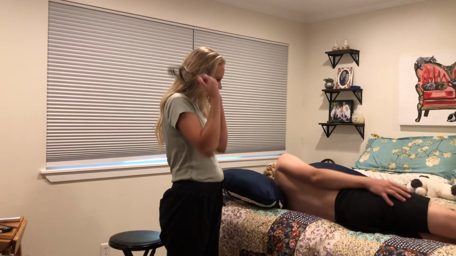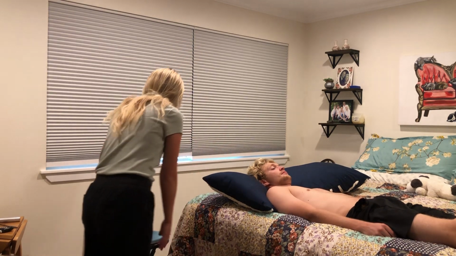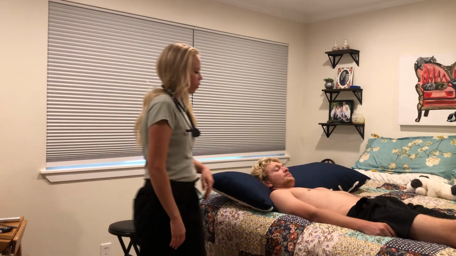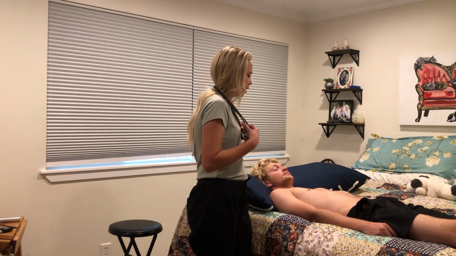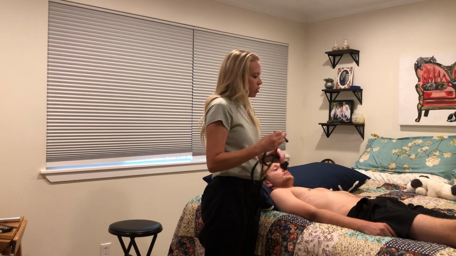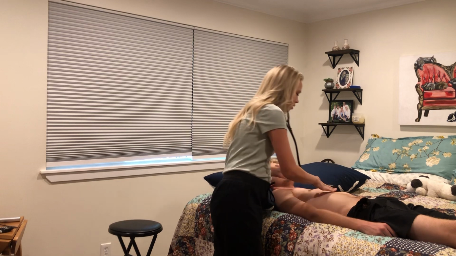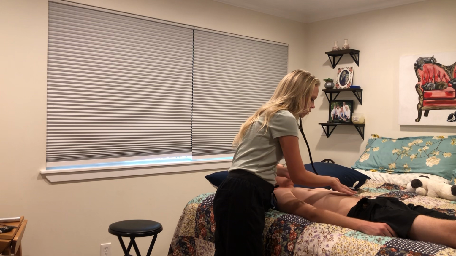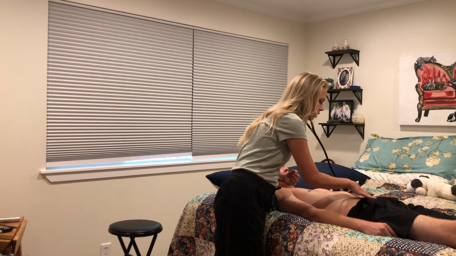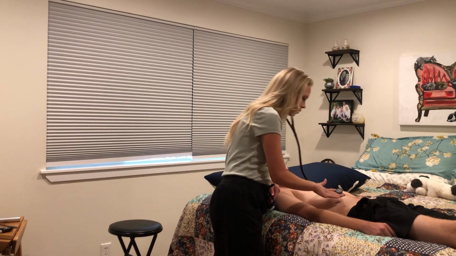Okay, go ahead and rotate over. We can now move on to abdomen. So the abdominal assessment will start just by inspecting the abdomen for any abnormalities, and then we can also listen to the different arteries of the abdomen, starting with the aorta, the iliac arteries, the renal arteries, and then the femoral arteries. And then we'll want to auscultate each of the quadrants of the abdomen.